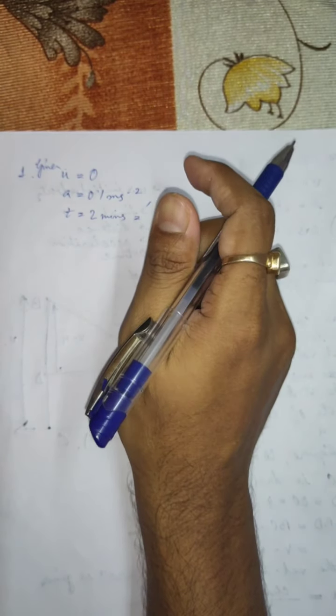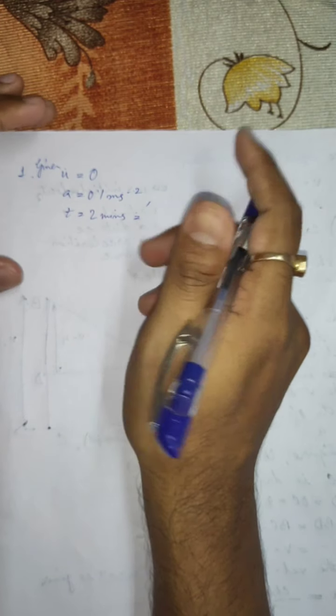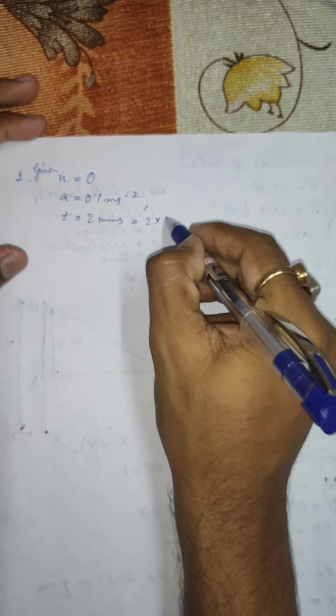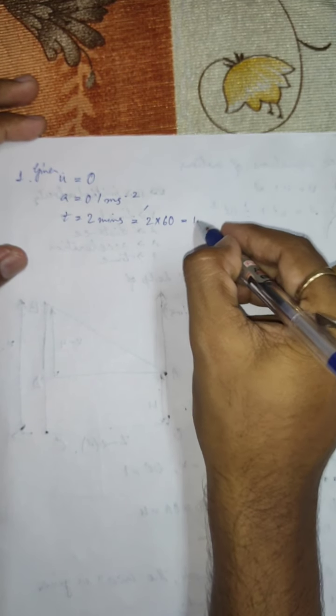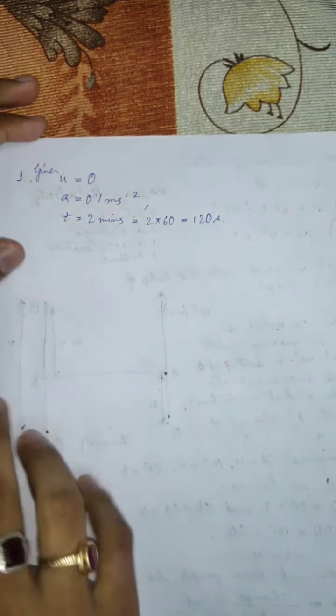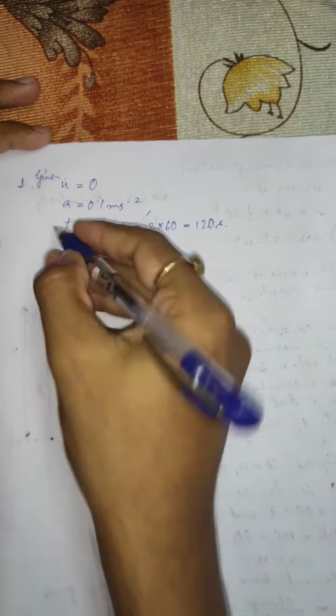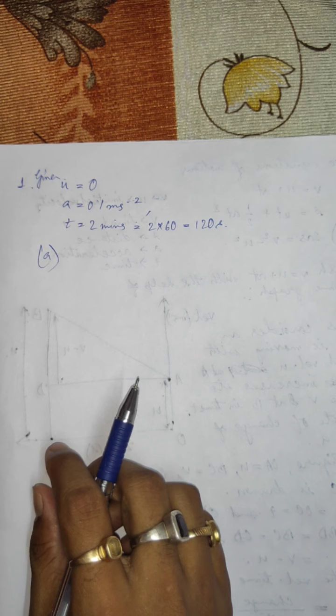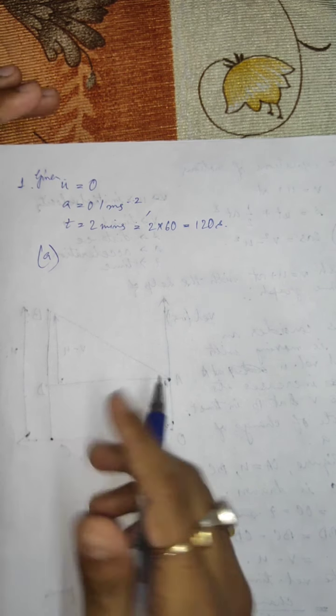This time in minutes is not in SI unit. We have to convert it into SI unit. Minutes must be converted to seconds. Now for A, we have to find the speed acquired. Speed acquired is nothing but the final velocity, that is v. We have to find v.